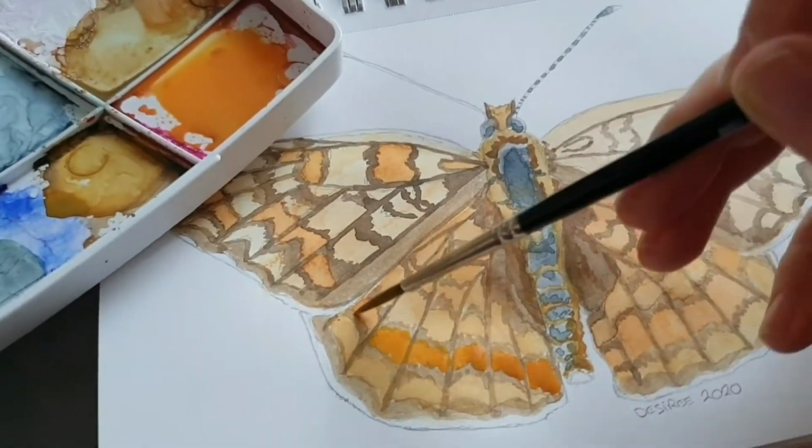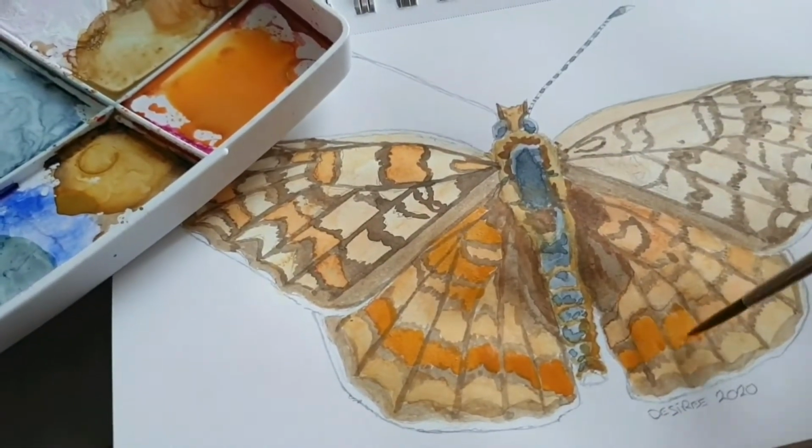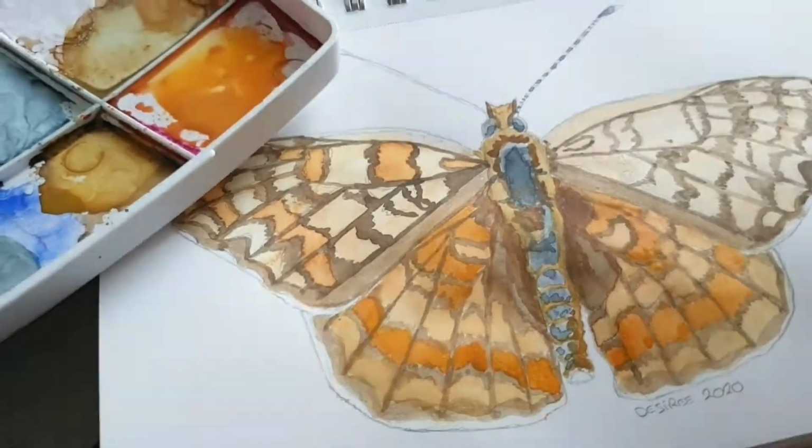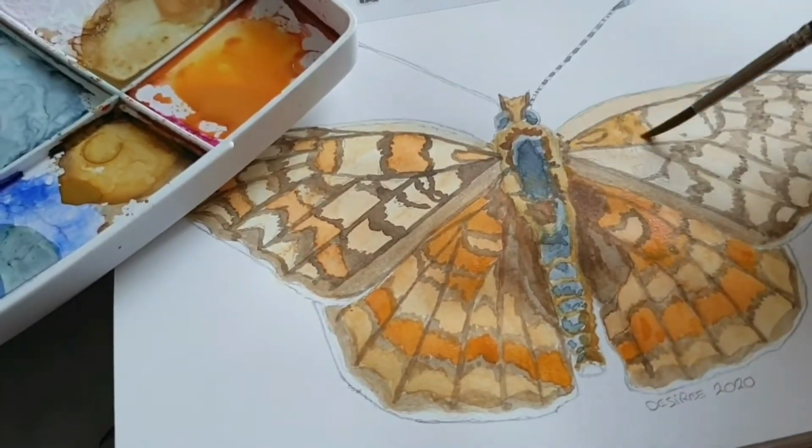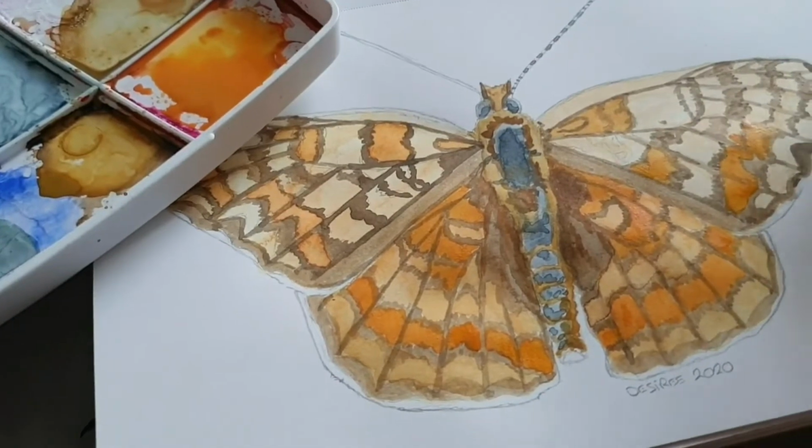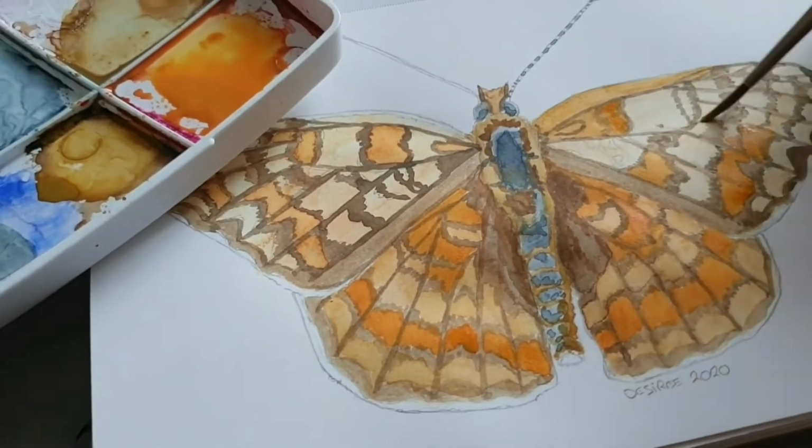But in the end, I'm pretty happy with how this painting turned out. It had a lot of little details, and I'm just happy with how it turned out.